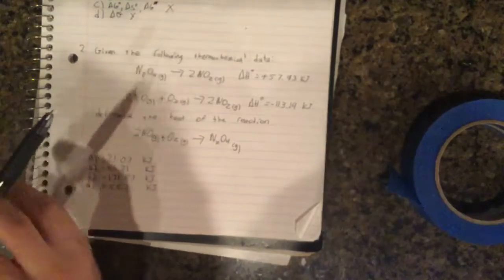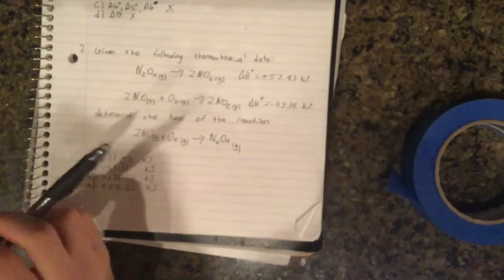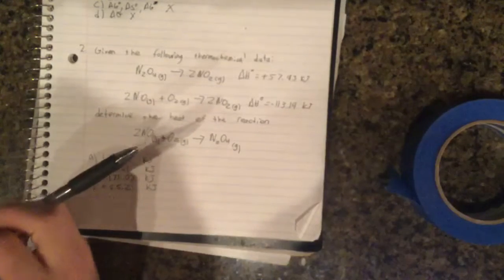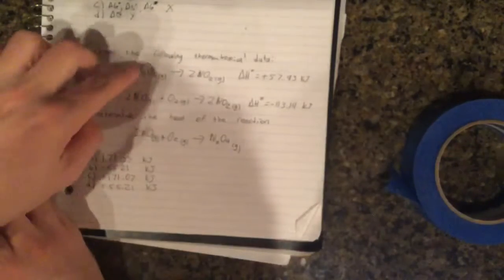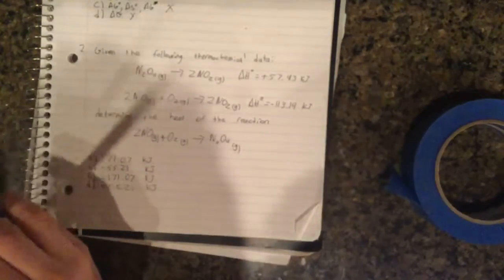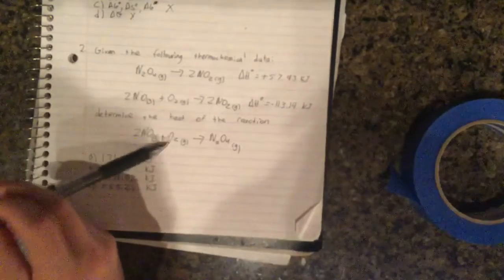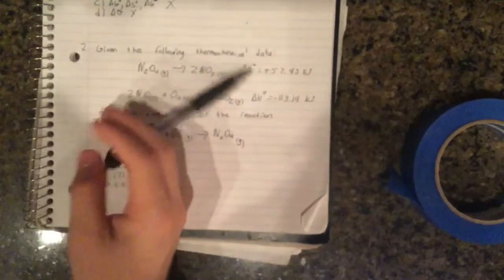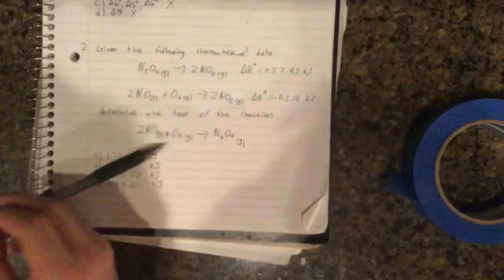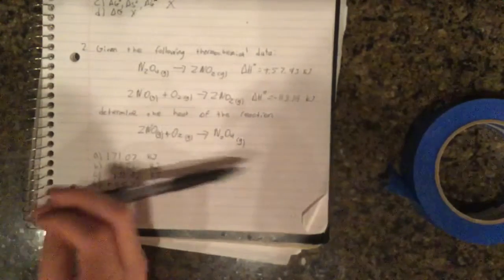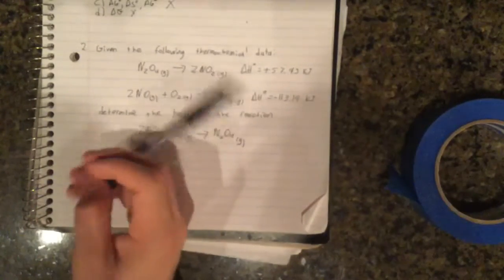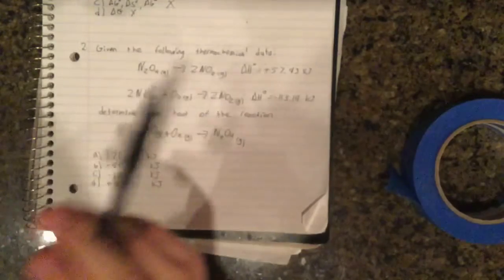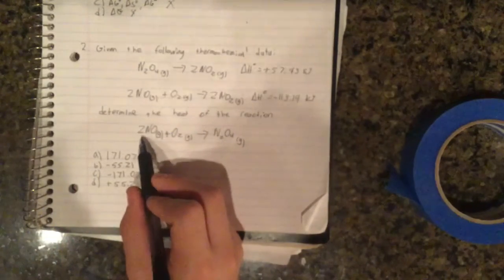So in this problem, you're given the following thermochemical data, and you're going to determine the heat of reaction. In this one, you're going to be using Hess's law to find this. Basically, you're going to manipulate these two equations right here, and try to find how you are going to get this final equation right here. Then you're going to add up all these enthalpies, and you're going to get the heat of the reaction of this reaction right here. Whatever you do to these equations, you have to do to the enthalpies of the equations.